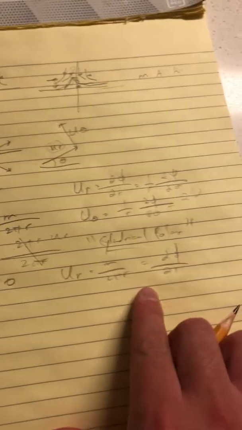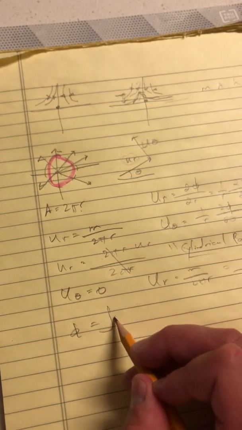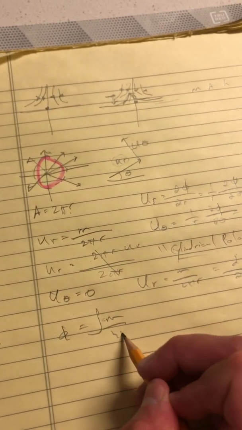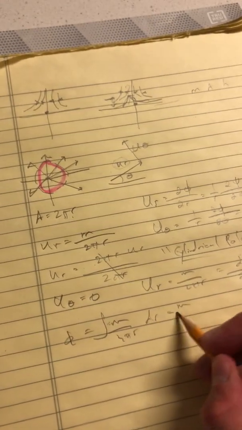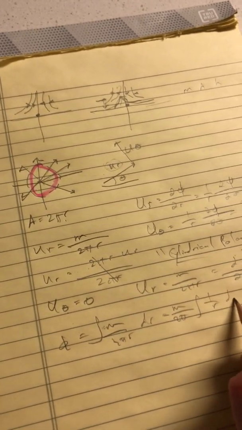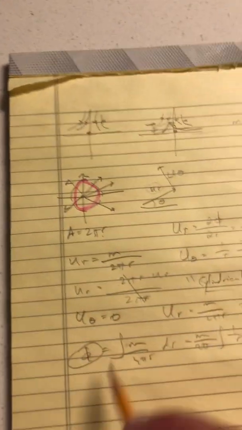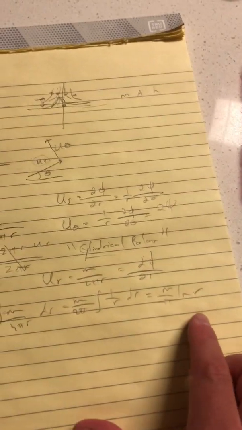So once we have this equation, we can integrate to get the value of the potential function. So we pull out the m over 2 pi, 1 over r dr gives us m over 2 pi ln r. So that's the value of this variable here, m over 2 pi ln of r.